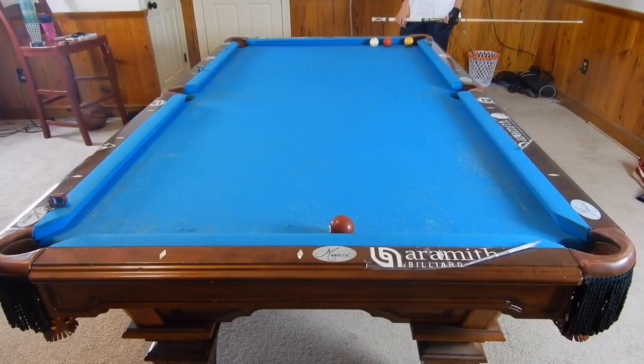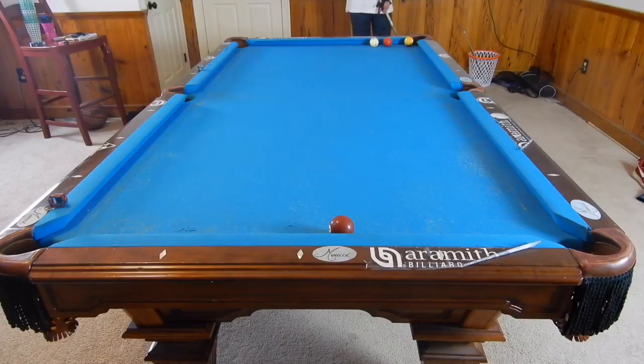Okay guys, for this shot I'm going to be talking about going 2 rails with opposite English to pocket the 9 in this corner. So obviously we're going to use opposite English into this rail and come back towards us, so reverse or opposite English, which would be left English in this case, because if we hit the cue ball off this rail, the direction we're going, it's going to automatically go to the right, making right spin running English and left spin reverse English.